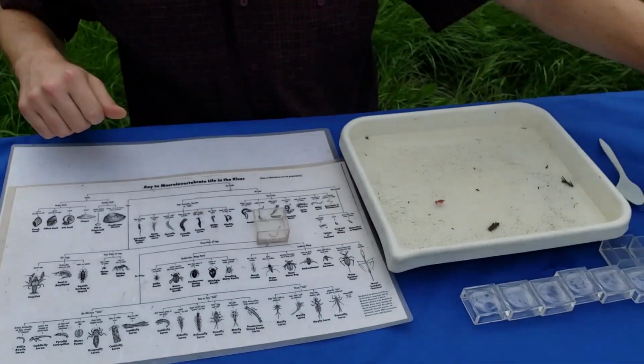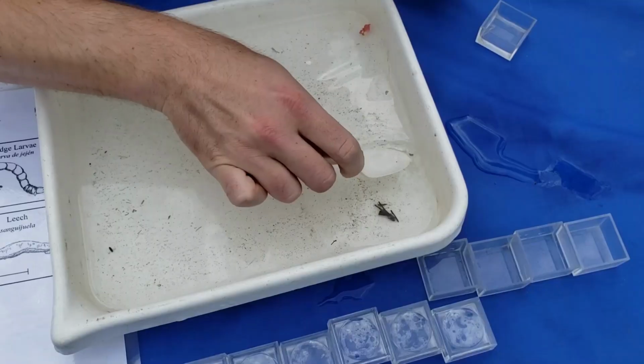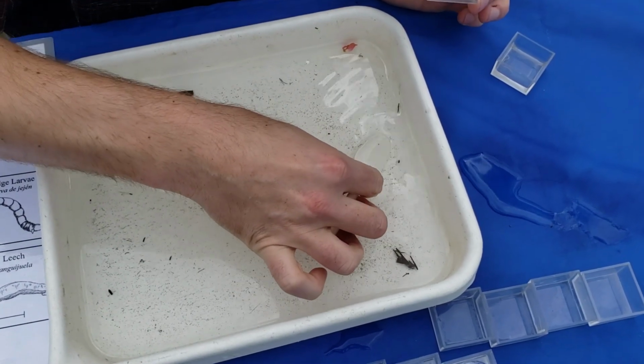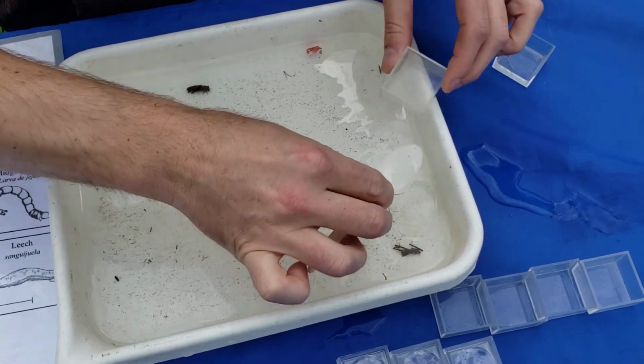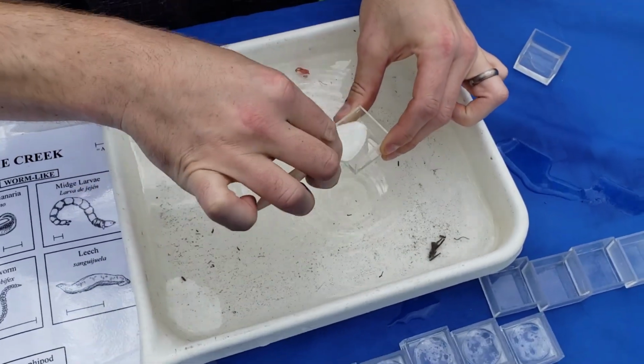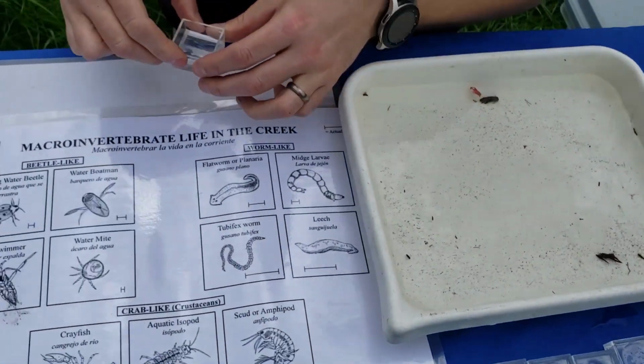All right, let's see what else we caught. These animals don't like to be caught, that's for sure. Here we go, got it. Let's put a little more water in there, make sure it's happy and healthy.